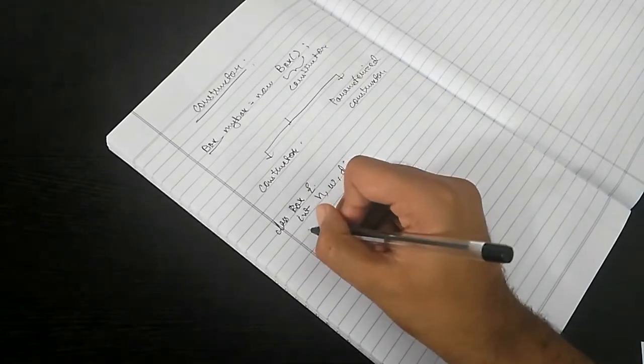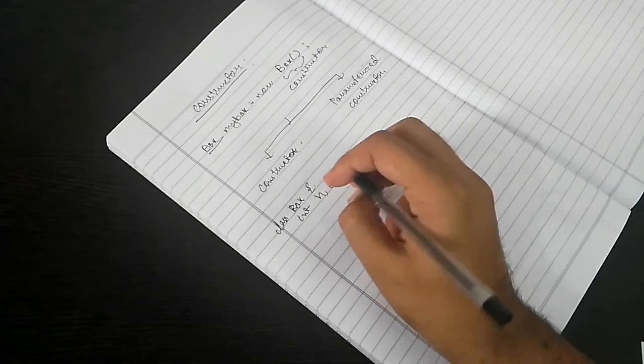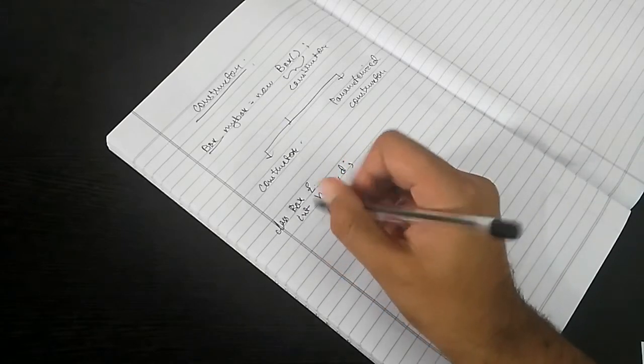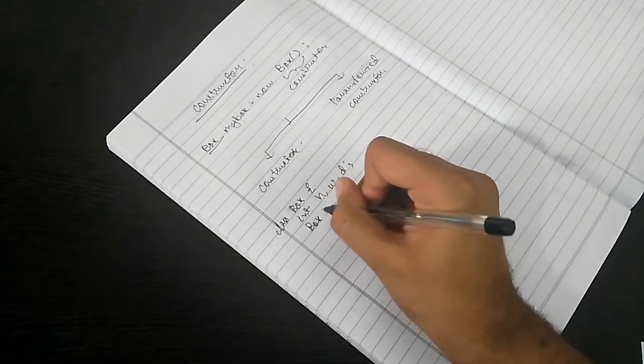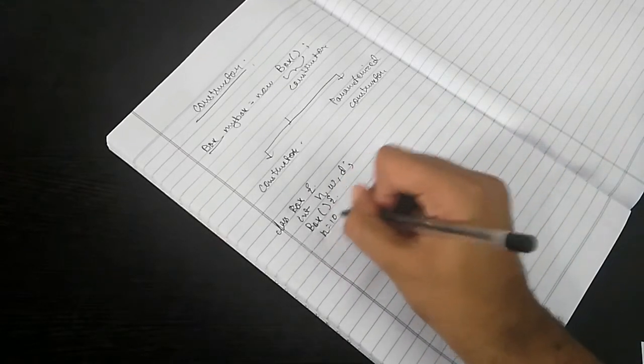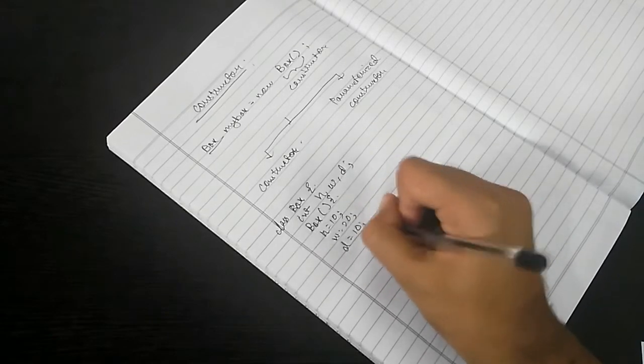While defining a constructor, it will not have any return type, and the name will be the same as that of the class. So it will be Box, and inside it h equal to 10, w equal to 20, and d equal to 10.